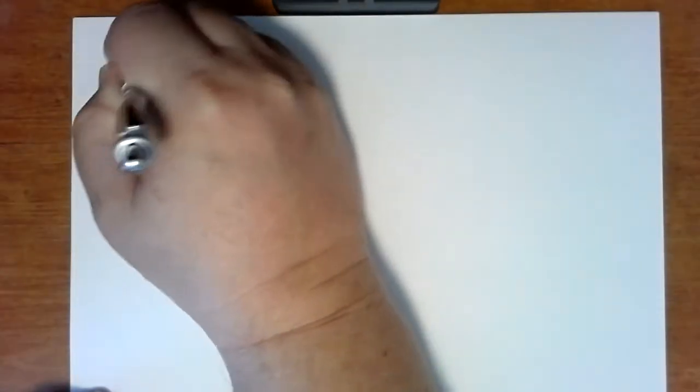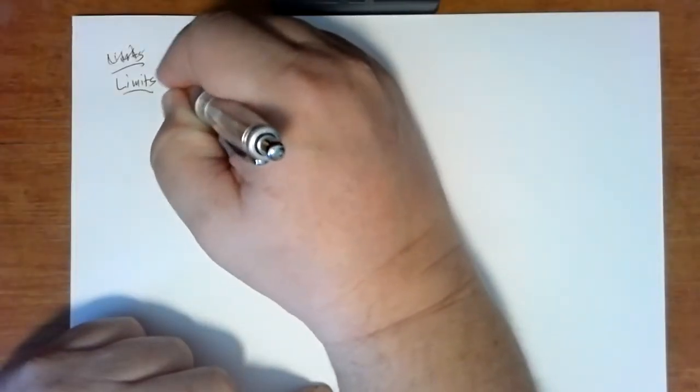Okay, we're trying something a little bit different here. We're going to be talking about limits. Limits. And so the question is, what in the world is a limit? The idea for a limit is that we have some function.